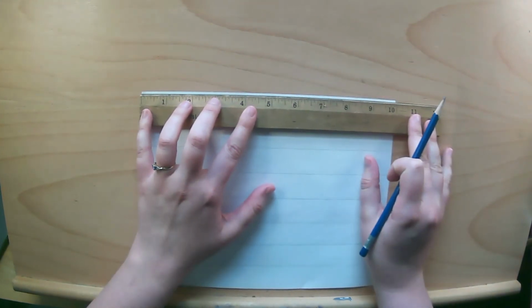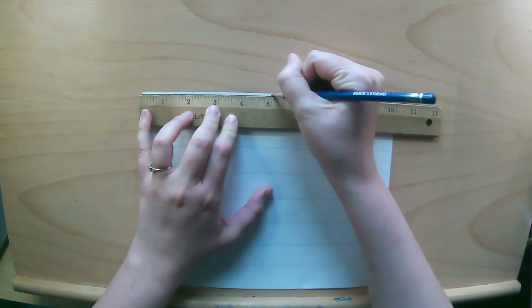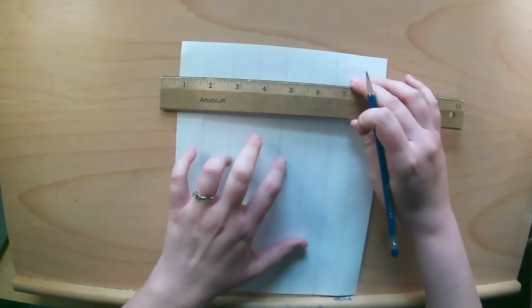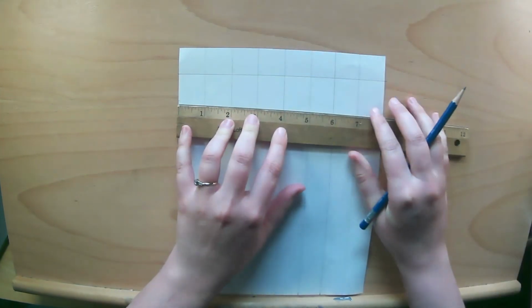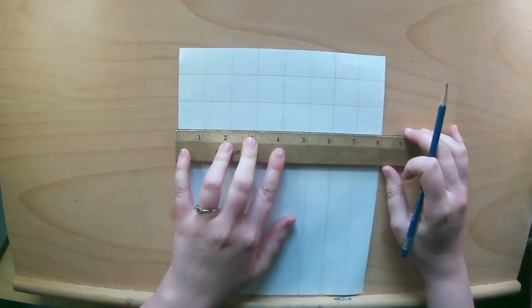Alright, now I have to draw more grid lines going the other direction. So along the long side, I'm still going to make a mark with my pencil at every inch. And then I'm going to use those marks to draw the lines going the other direction. And again, you want to make sure that the edge of your ruler is parallel to the edge of your paper.